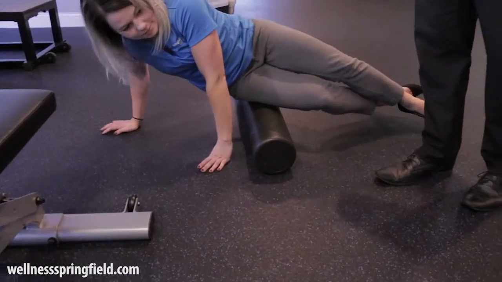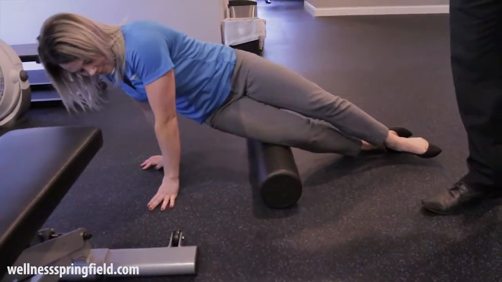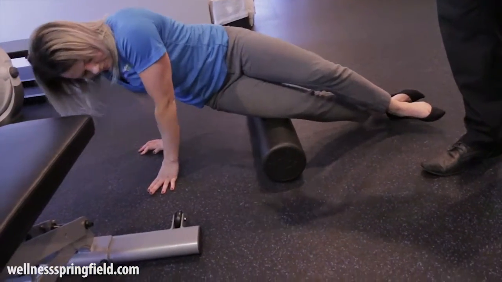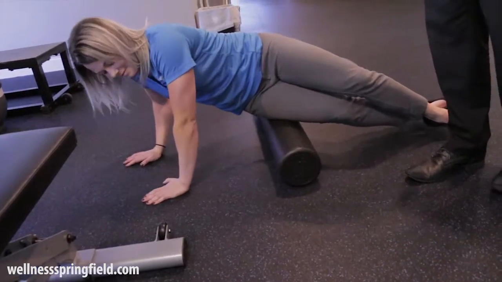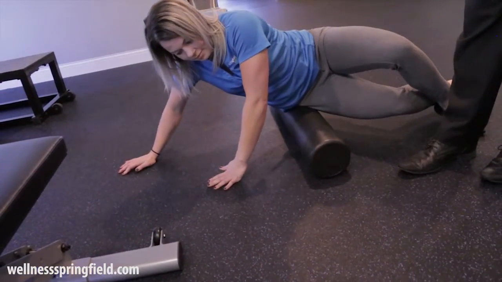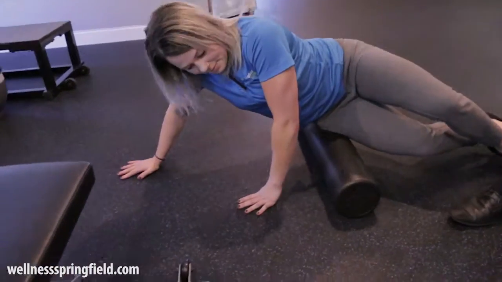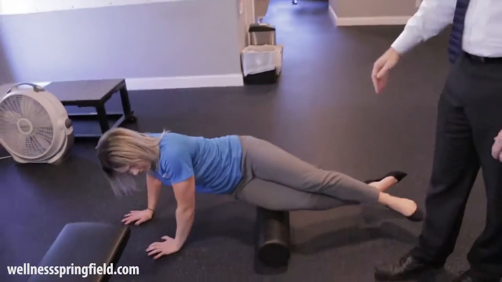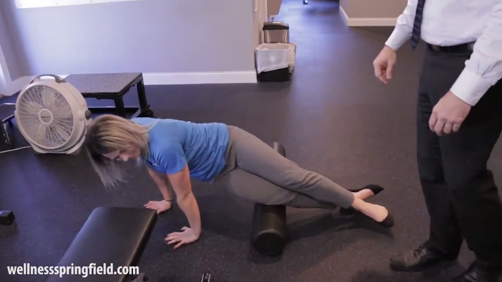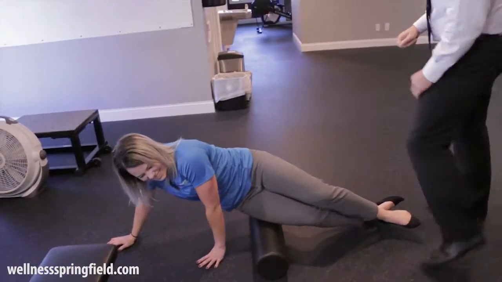So this one's a little bit painful, and you want to make sure that you're putting your weight on the IT band itself and really getting a good stretch in there. And so usually you can do 3 to 5 passes. If you can do more, then obviously that's better. So we're going to let Kayla off the hook here, because I'm sure that probably is hurting a little bit.